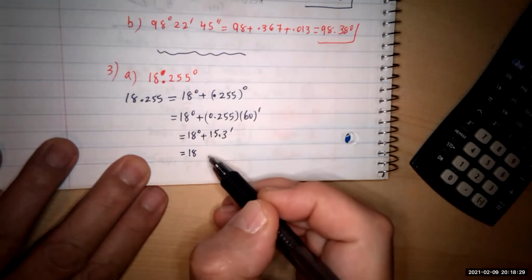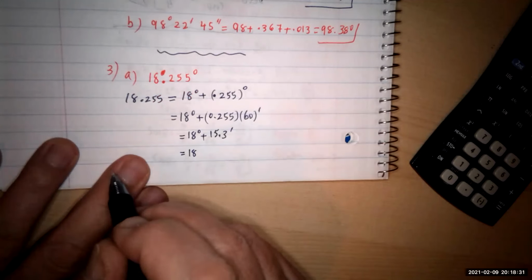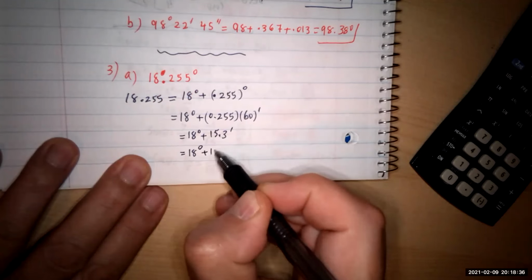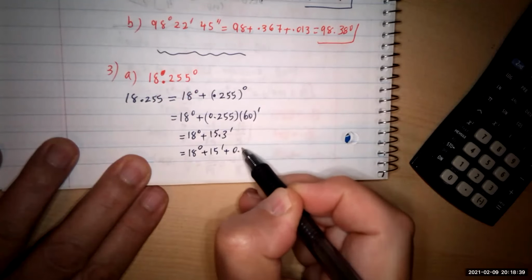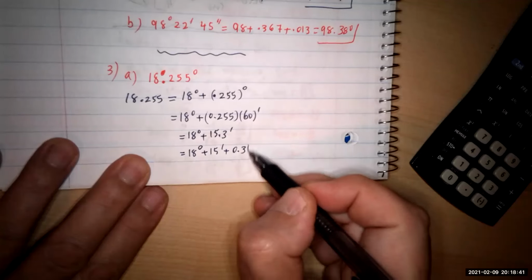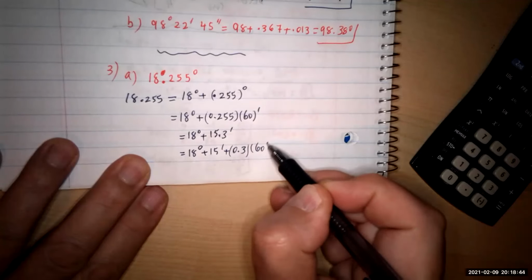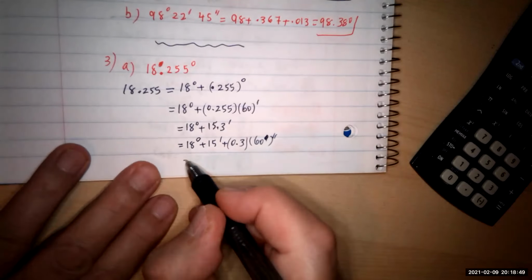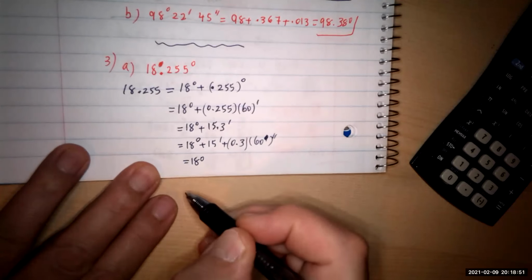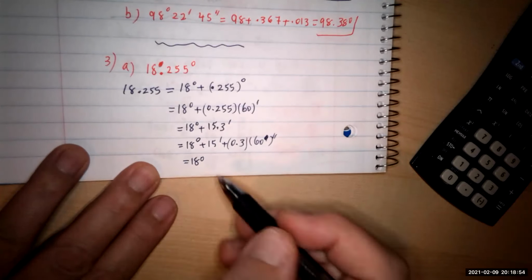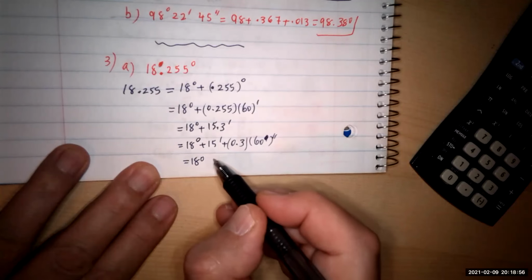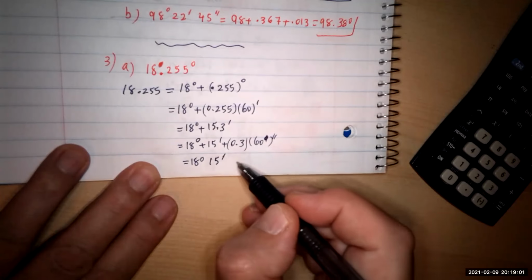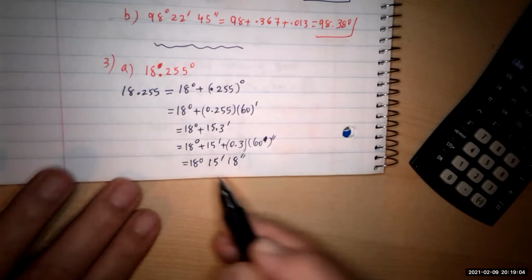That's going to be 18 degrees, 15 minutes, and 0.3. We change this one into seconds by multiplying by 60. So the final answer is 18 degrees, 15 minutes, 3 times 6 is 18, and 18 seconds.